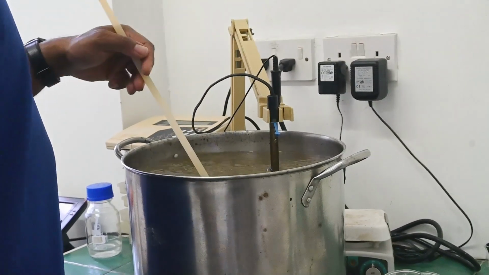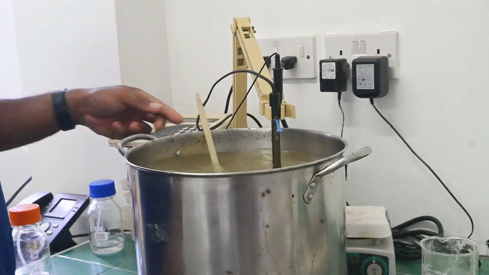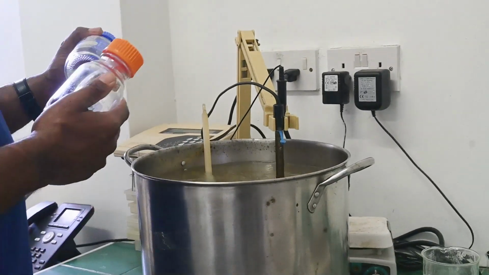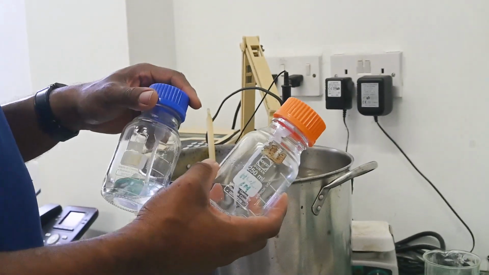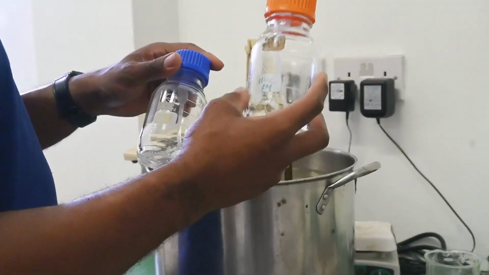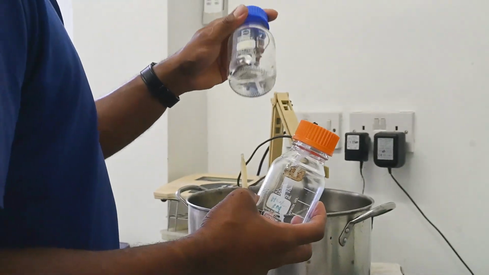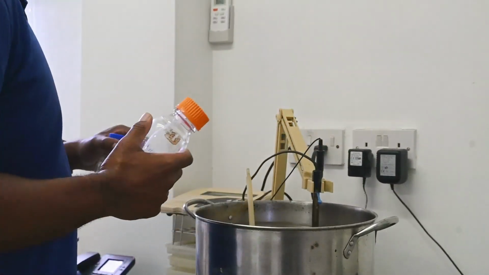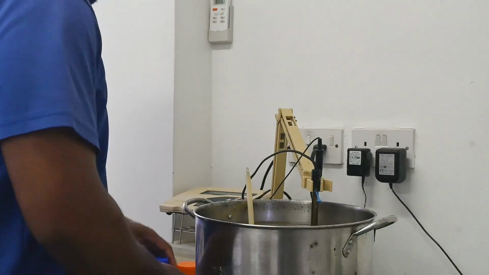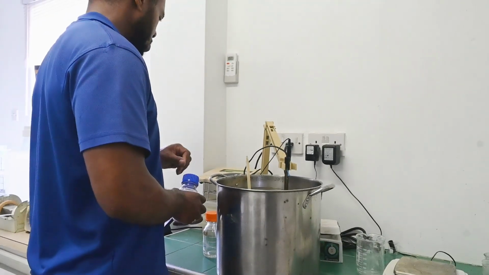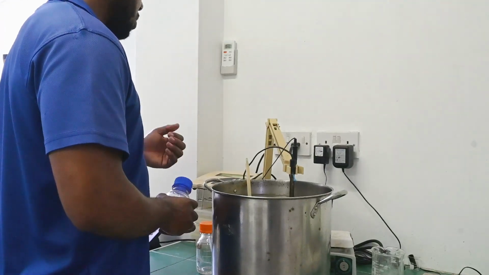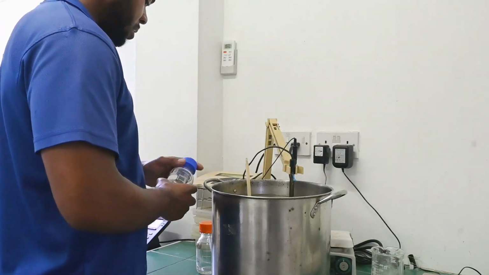So now we begin the process of checking the pH. We use hydrochloric acid and sodium hydroxide. HCl will lower, sodium hydroxide will raise. So our reading on the pH meter stands at 6.03. We have to bring it down to 5.7.